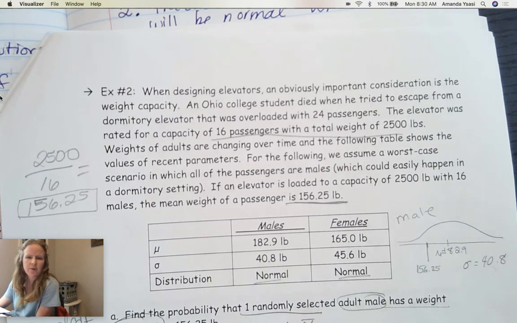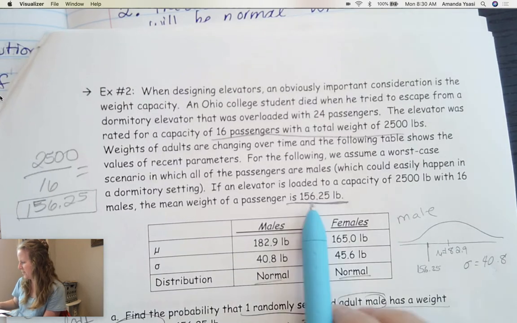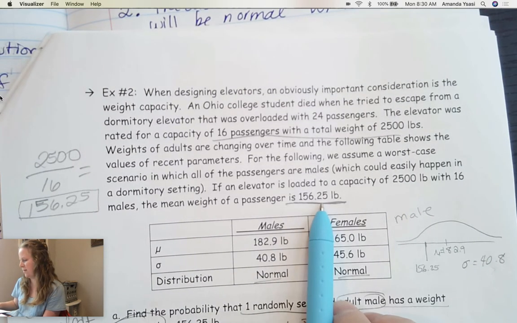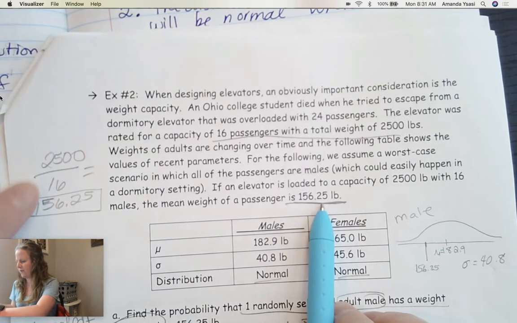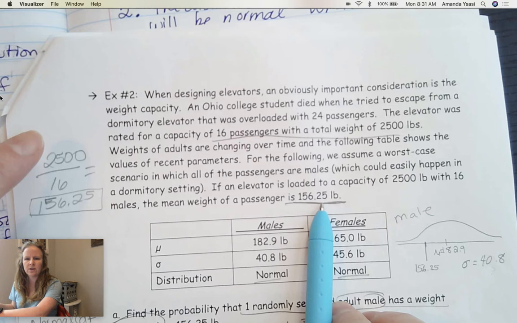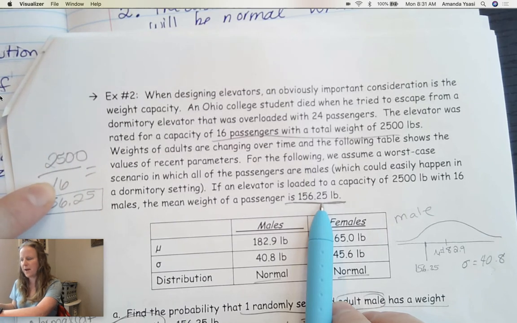So that's your population parameter. For the following, we assume a worst-case scenario in which all passengers are male, which could easily happen in a dormitory setting. If the elevator is loaded to a capacity of 2,500 pounds with 16 males, the mean weight of the passenger is 156.25 pounds. So that came from, this is your weight limit, and this is your passenger limit.